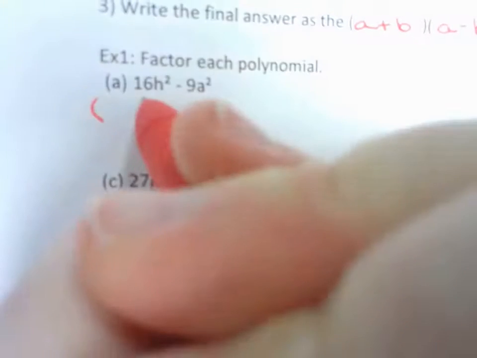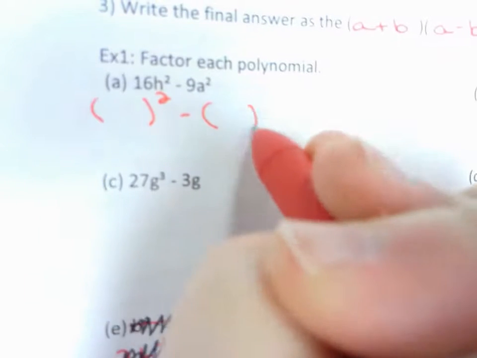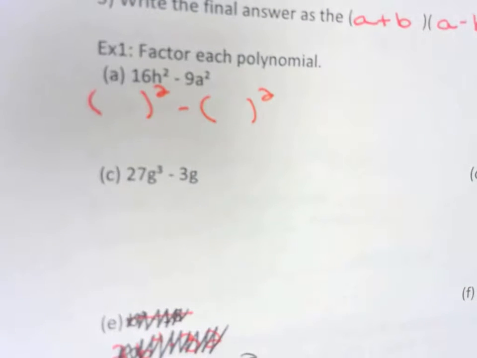So let's think about it. This is step 2, right? Each term is something squared. It has to be subtraction. If you have a plus, then you can't go any further. It's prime. Prime is what you write down if you can't factor it. So if it's plus, two things added together, it's prime. You can't go any further unless there's a GCF.